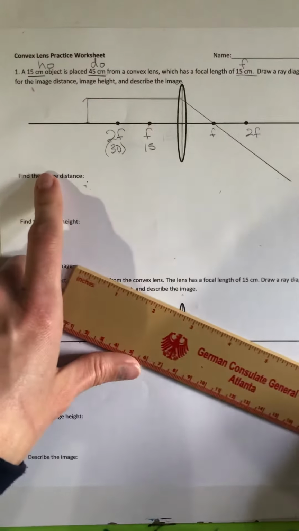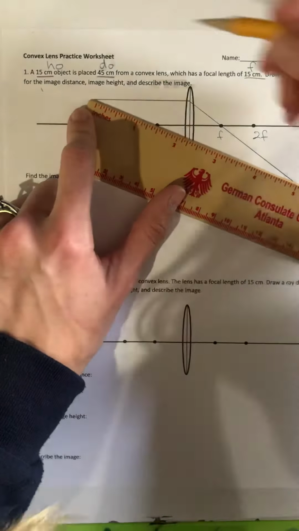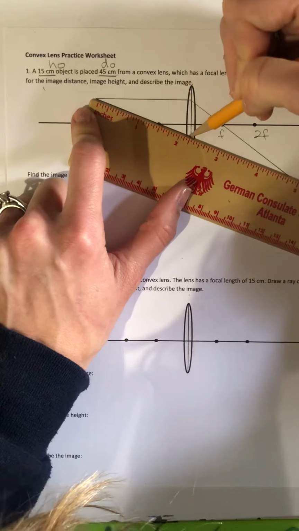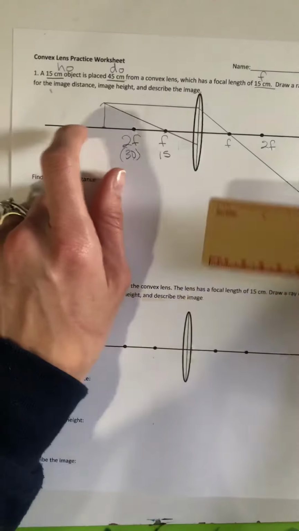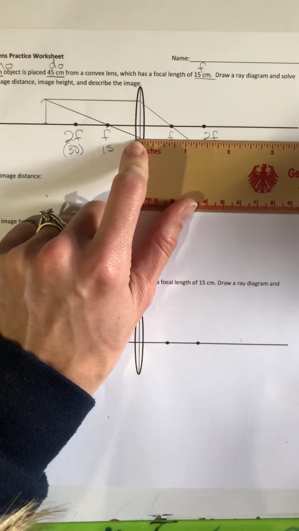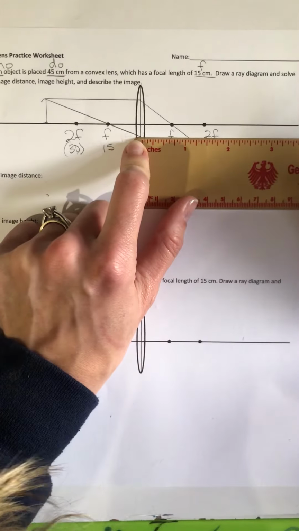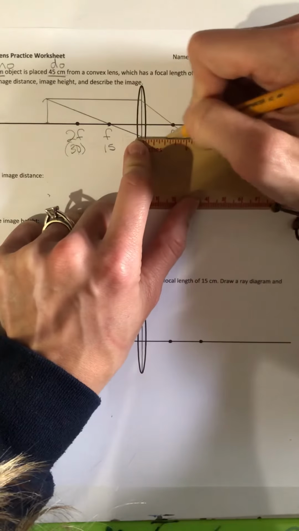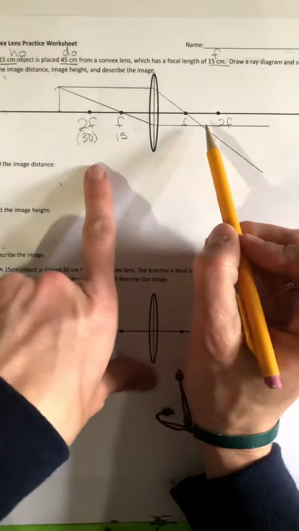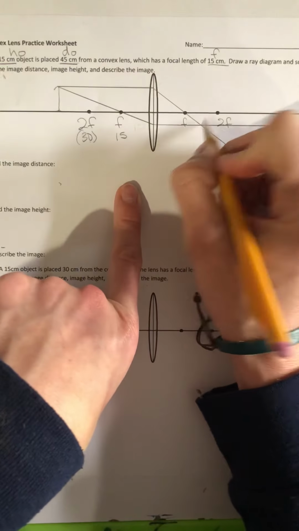Okay, that's my first line. And then through F on this side, back to the top of the object. Through F, hit the lens, and then go parallel to the principal axis. Make sure everything is lined up just perfect before you draw your line, or else you'll get something off. Okay, so here you can see that's the intersection of where my image is going to form.